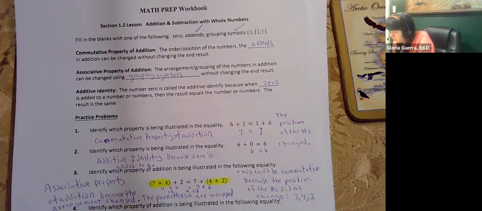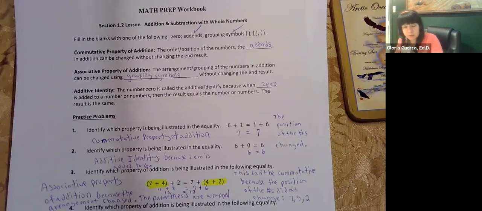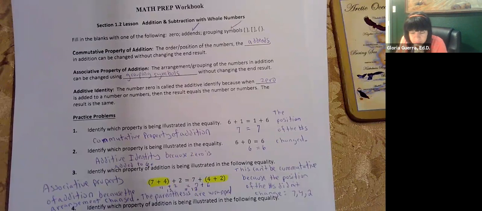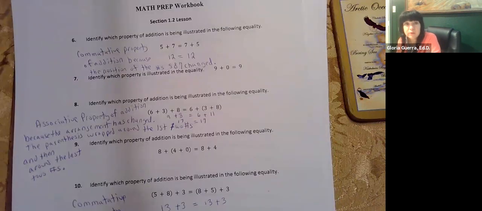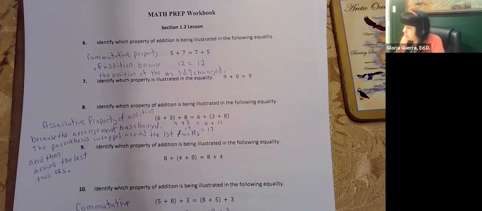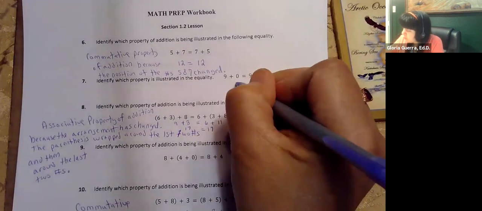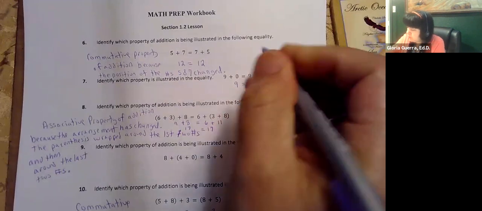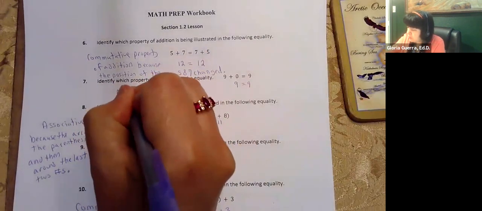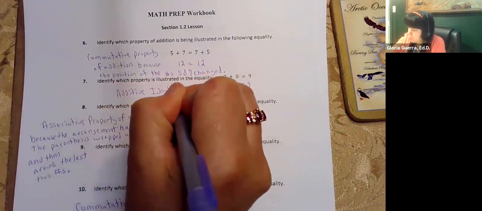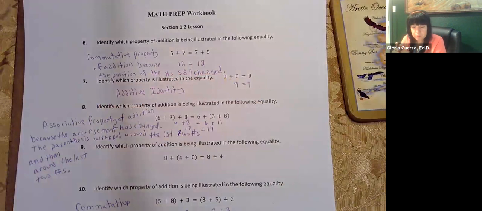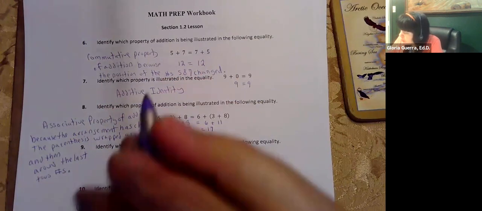And then if we look at the other page, I think the other 2 columns that are remaining, I believe those are additive identity. So if you look at number 7, 9 plus 0 equals 9. So 9 plus 0 is 9, and then 9 equals 9. So that would be additive identity. Okay. And you can say because 0 is added to 9.